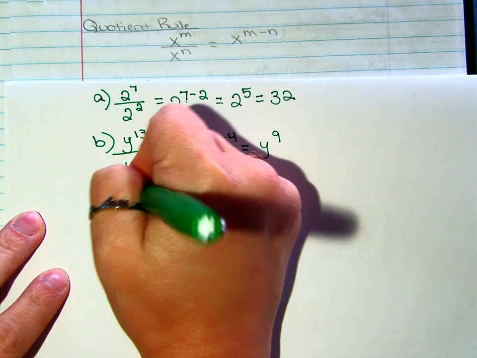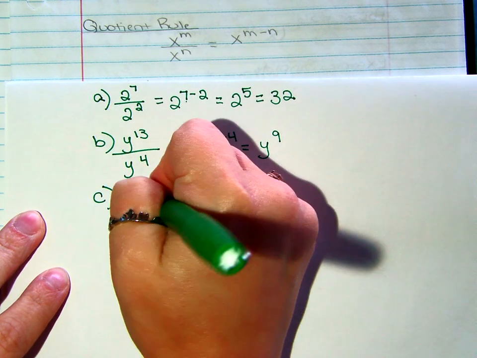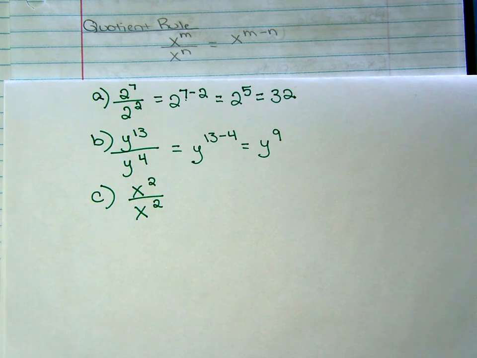Okay, what about this one? This one's a little bit different. I said use the quotient rule if the top exponent is greater than the bottom. But when we have x squared over x squared, the exponents are the same. It is 1. How do you know that? I took this course last semester, but it's online. Okay, that's a fair answer. So anything divided by itself is actually 1. If you take 2 and divide it by 2, you have 1. This is x squared over x squared, which is 1.